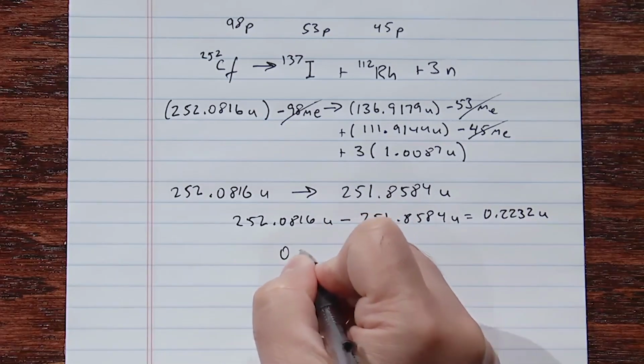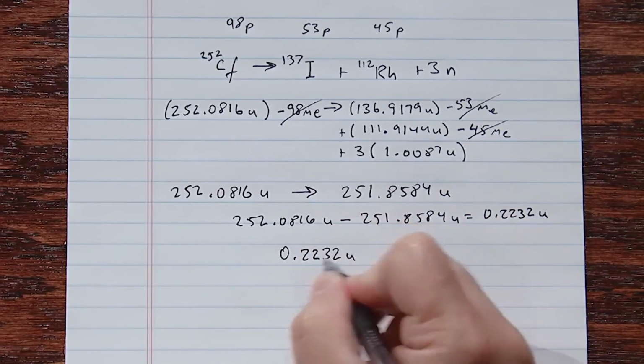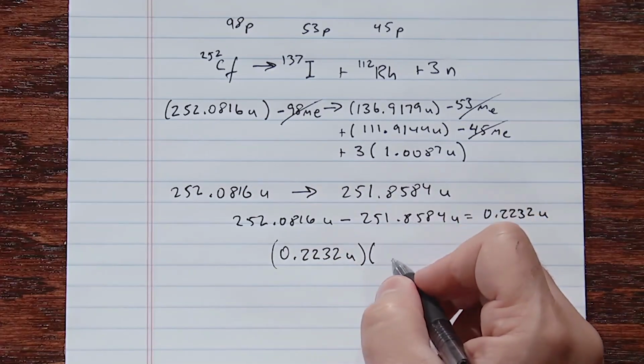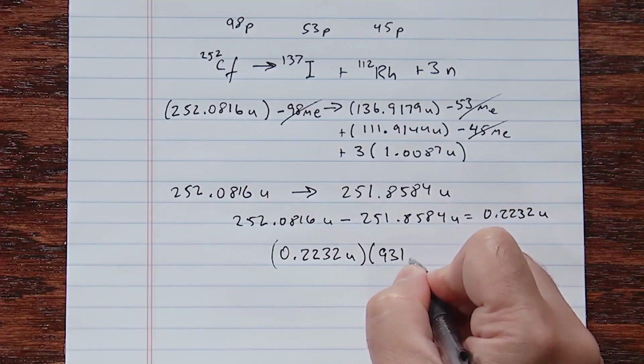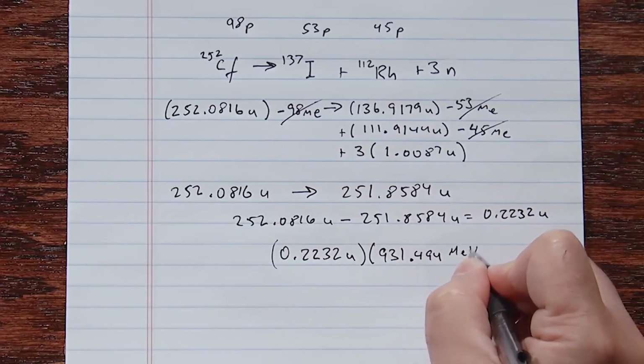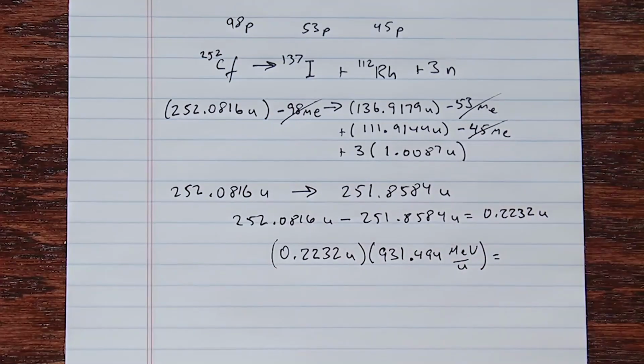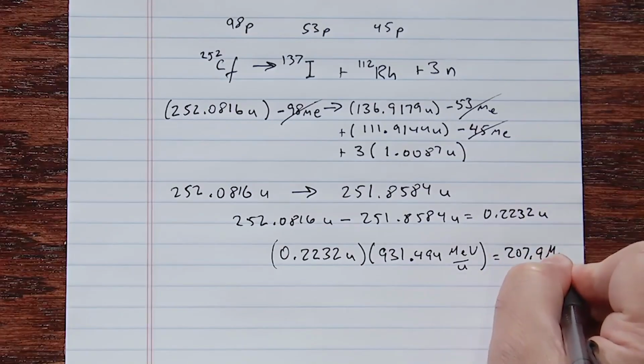So now we have 0.2232 atomic mass units times c squared, mass times c squared, and c squared is 931.494 mega electron volts per atomic mass unit. 0.2232 atomic mass units times 931.494 mega electron volts per atomic mass unit gives us a big energy release of 207.9 mega electron volts.